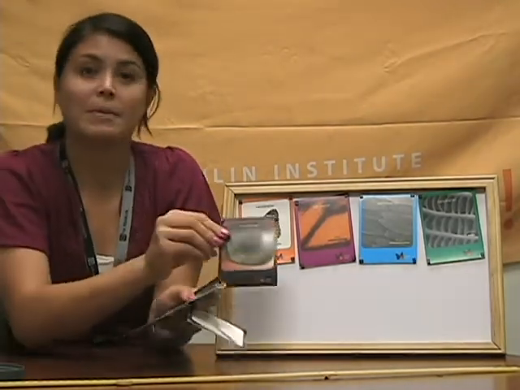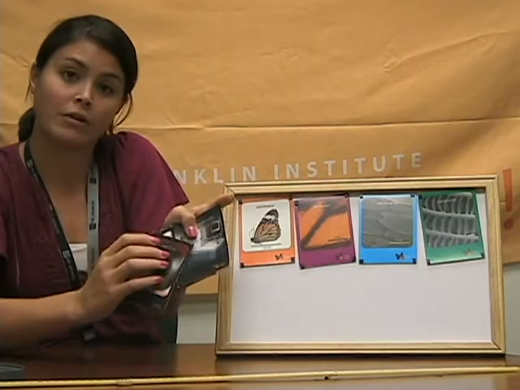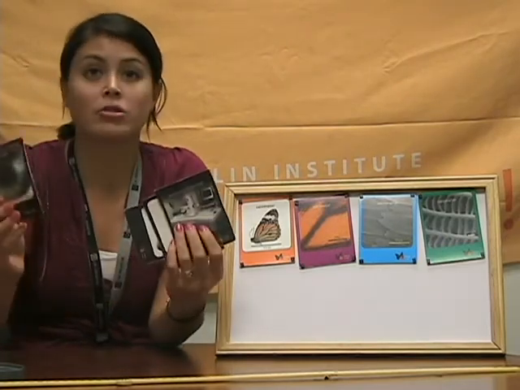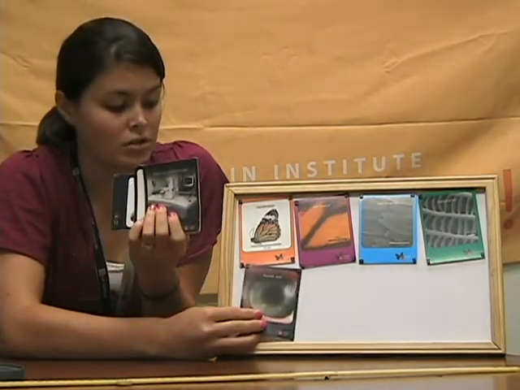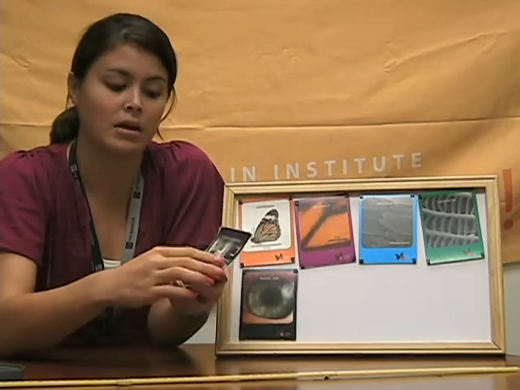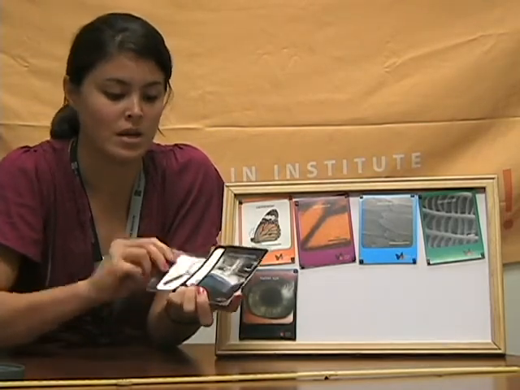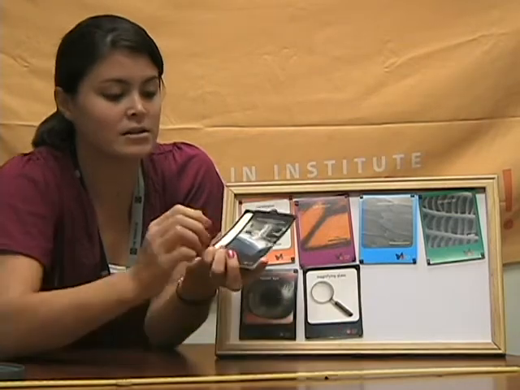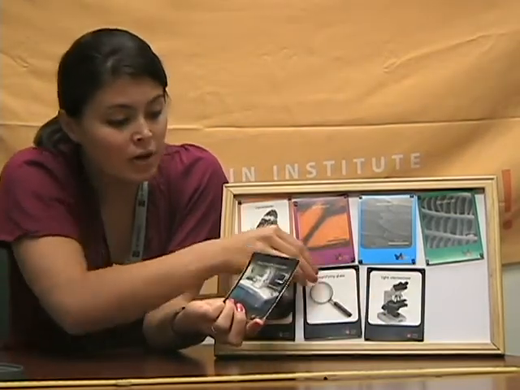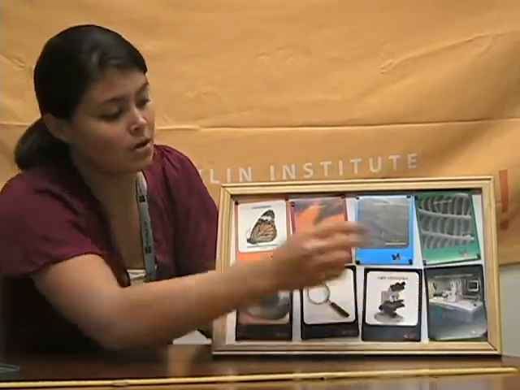Again, we're going to be matching these in order from their ability to see a large structure to the smallest structure. So again, we have a human eye, which would logically come first, and then a magnifying glass, a light microscope, and an electron microscope comes finally.